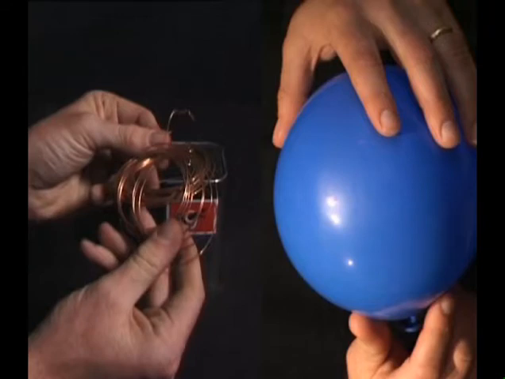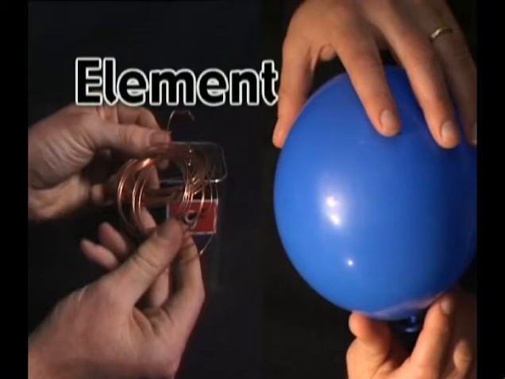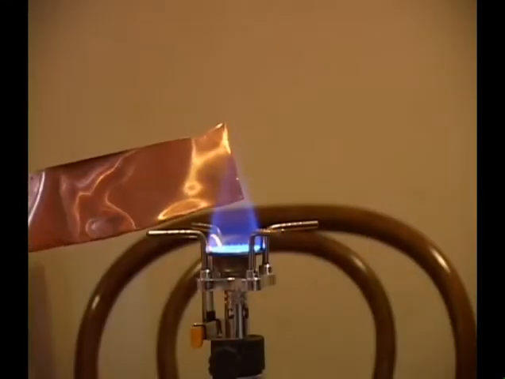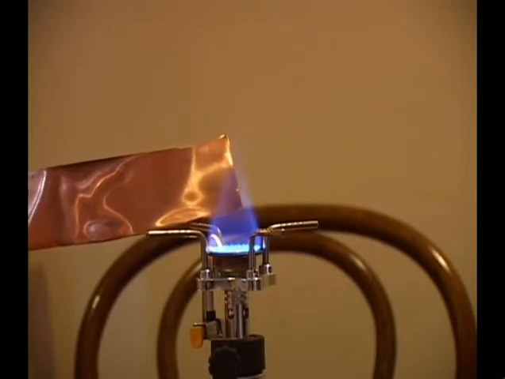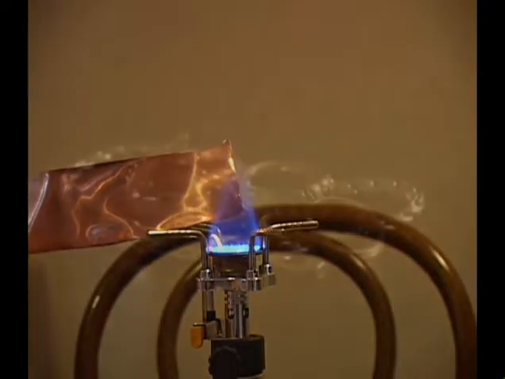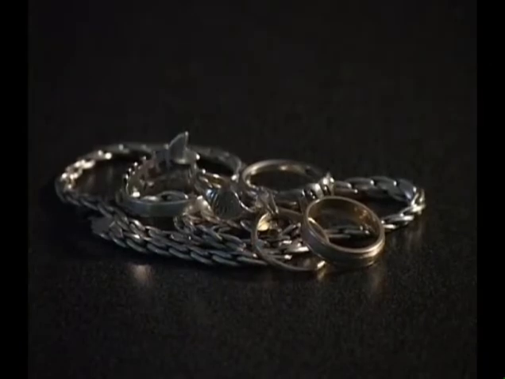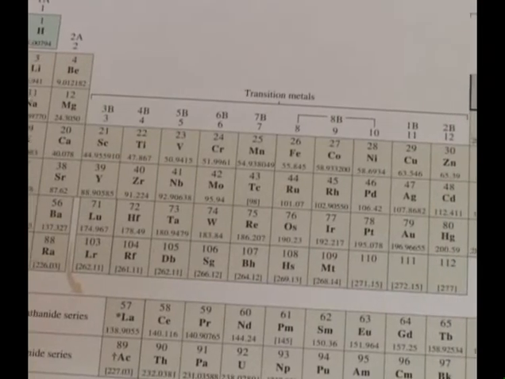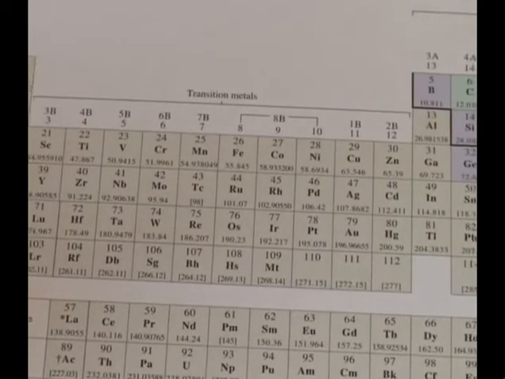These two substances are two different elements. An element is the simplest type of a pure substance that cannot be made any simpler by chemical means. In other words, it's a chemically pure substance. Gold and silver are other elements with which you may be familiar. There are over 100 different kinds of elements.